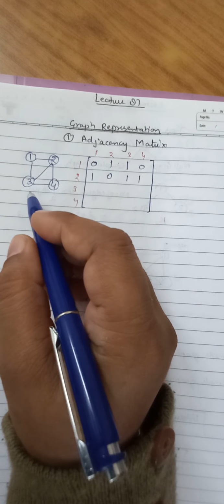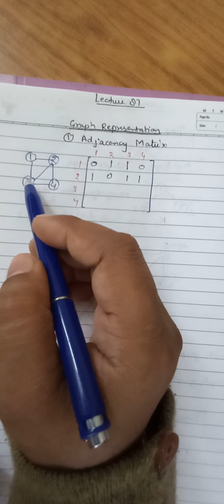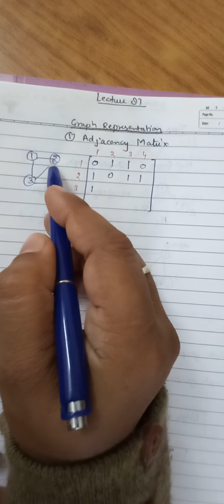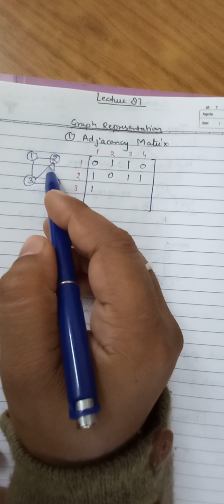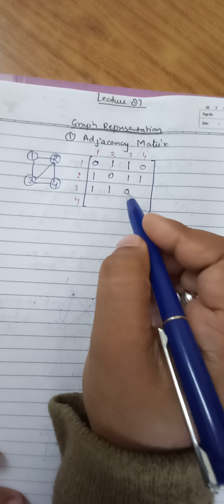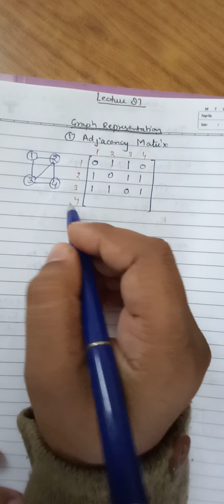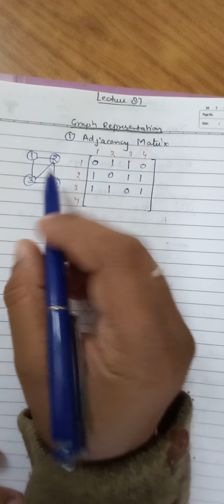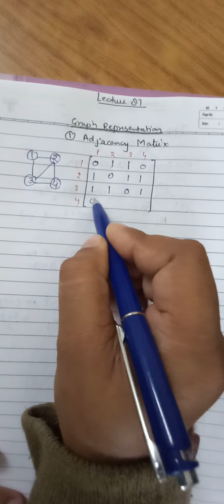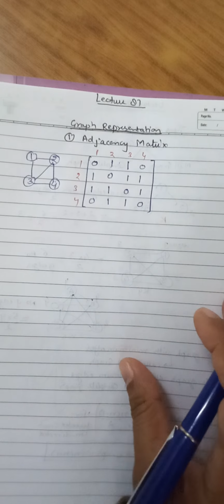Now in respect of 3, we have an edge from 1 to 3, so we'll write 1 here. From 2 to 3 we have one edge, so we'll write 1. From 3 to 3 there is no edge. And from 4 to 3 we have one edge here. Now for 4 to 1 there is no edge, so we'll write 0. From 2 to 4 we have 1, 3 to 4 we have 1, and 4 to 4 we have 0. So this is the adjacency matrix.